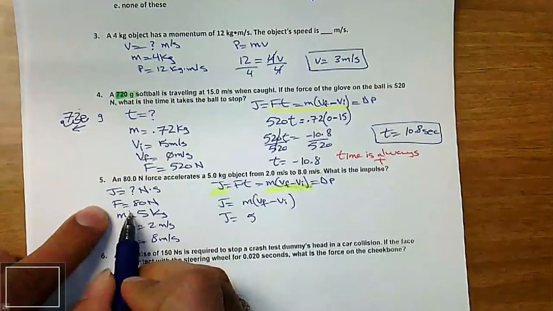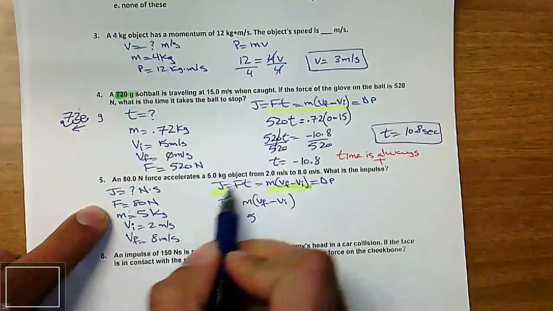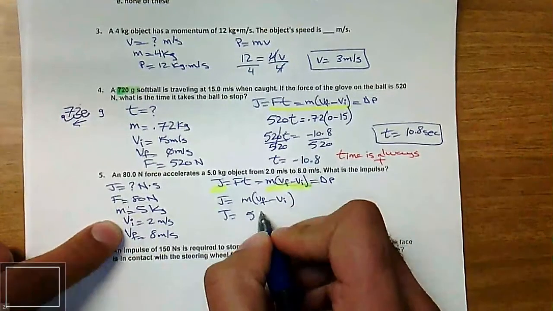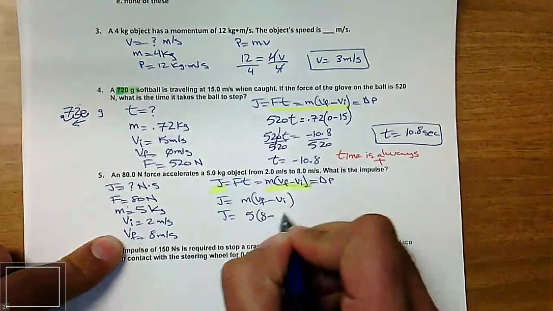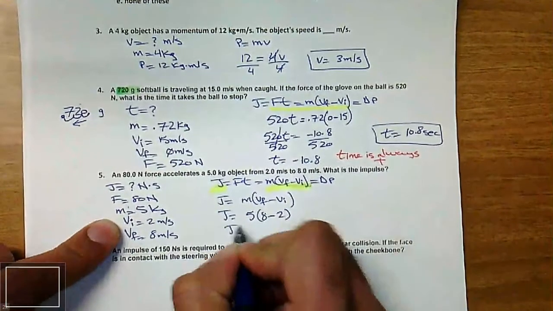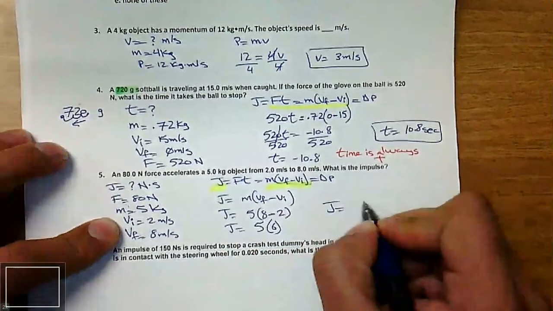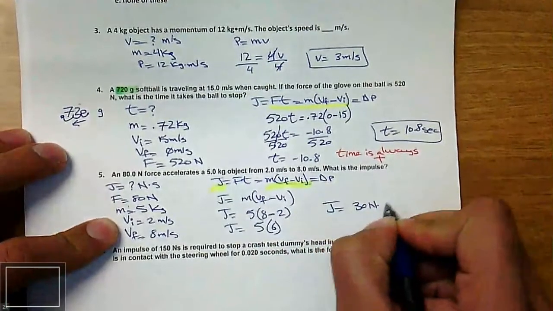Now, keep in mind, there is a force, but there's no time, so that's why we're not using this at all. So the force is added info here that we don't need. So final velocity was 8 minus the initial velocity of 2. So J is equal to 5 times 6. So our answer is the impulse is 30 newtons per second.